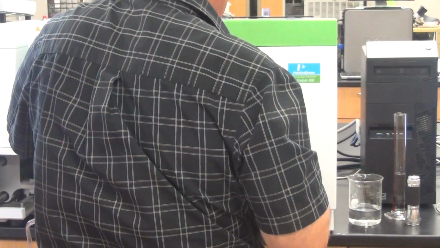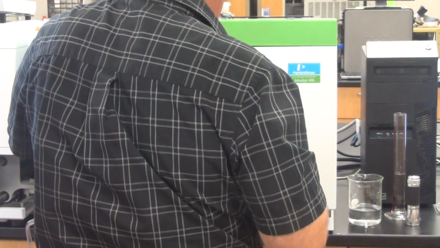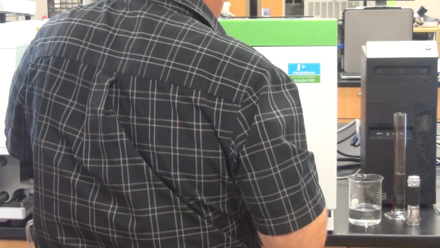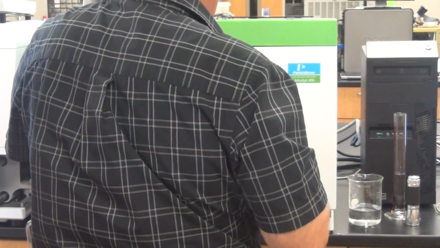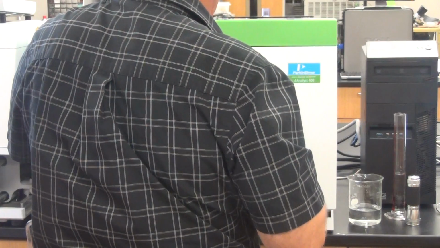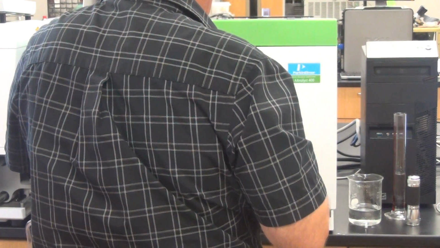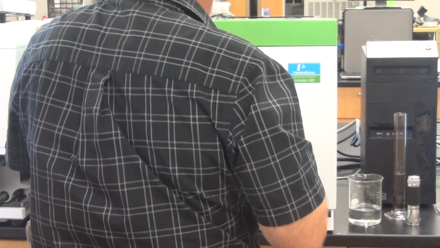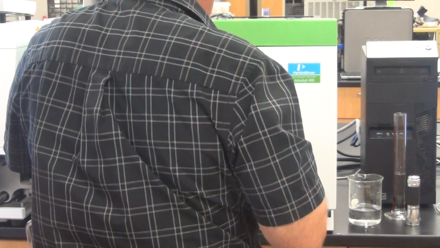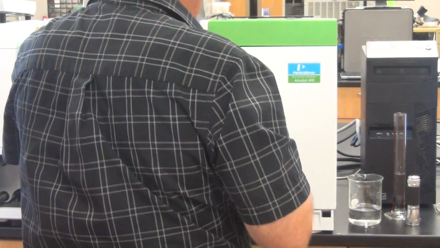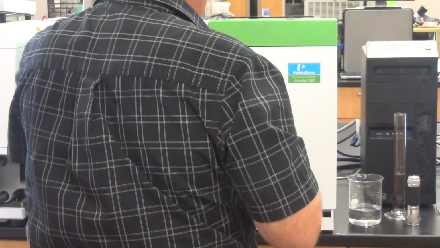So I adjust it all the way through, and I come back and set it in the middle. Be slow, and I think it's about the middle.